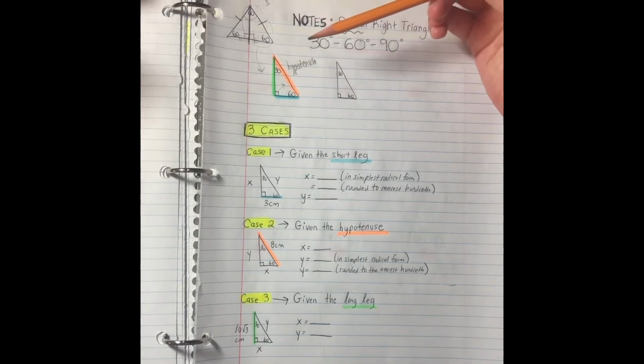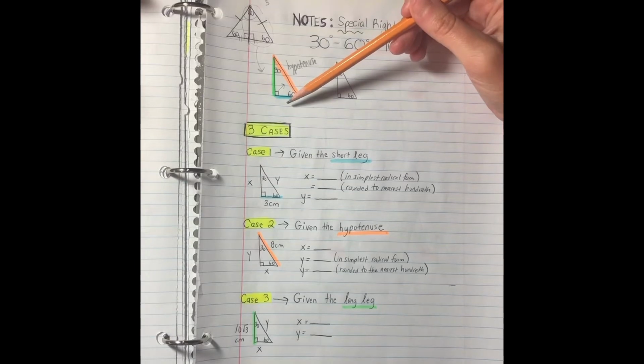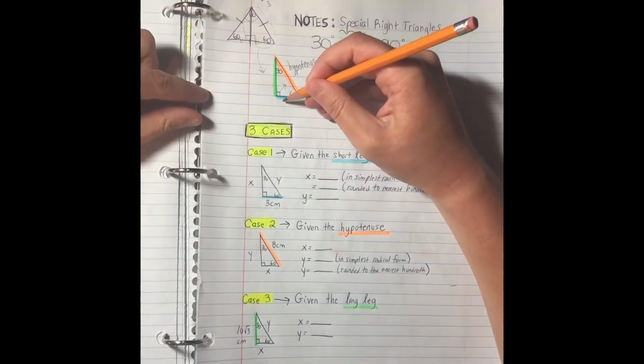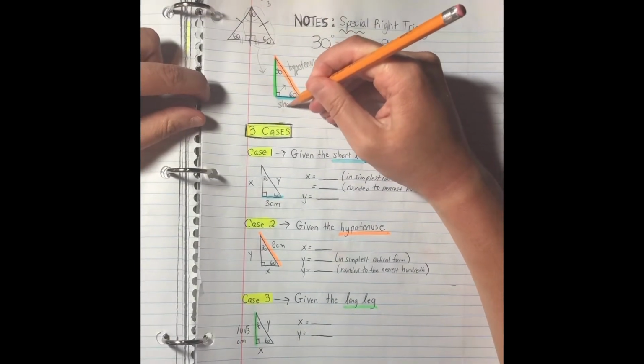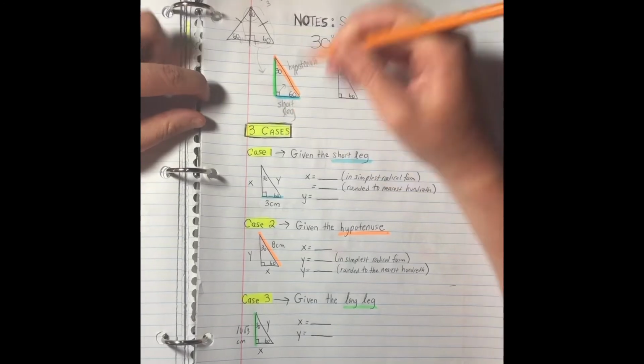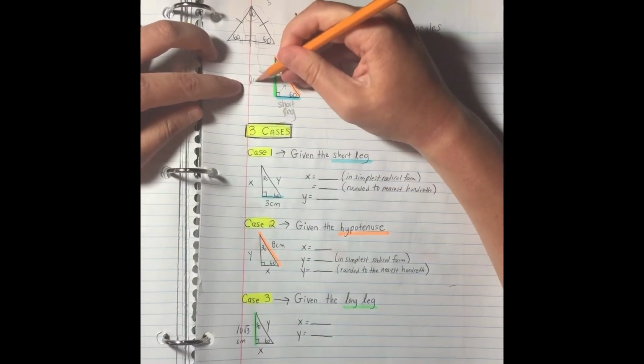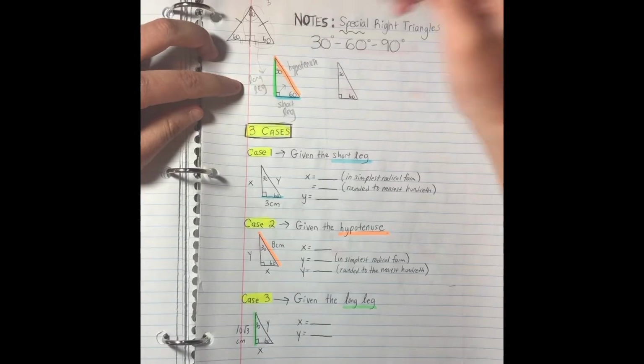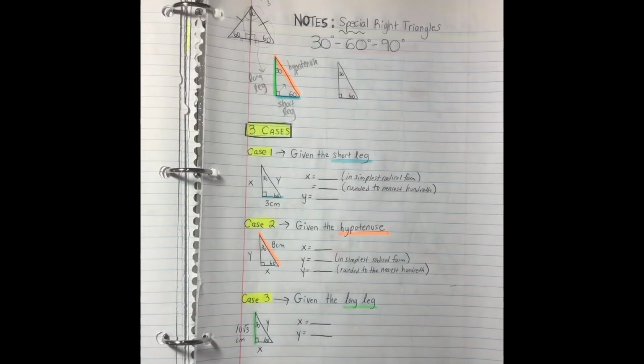So just note that we're no longer working with isosceles legs. We are working with a short leg and a long leg. So I'm just going to show my blue leg here is my short leg. And then the green one is the long leg. Okay?